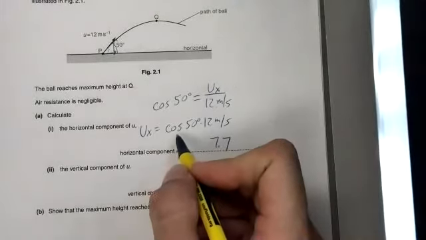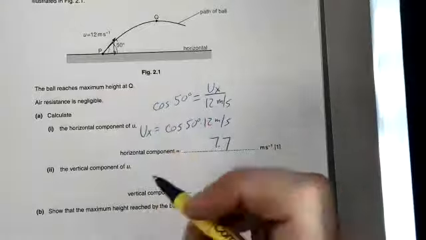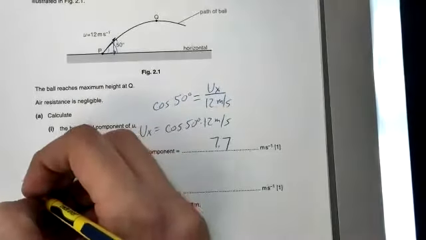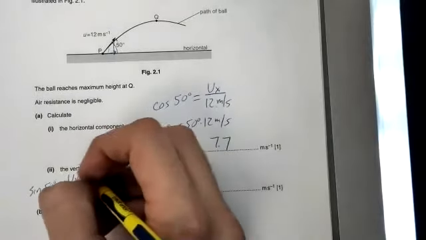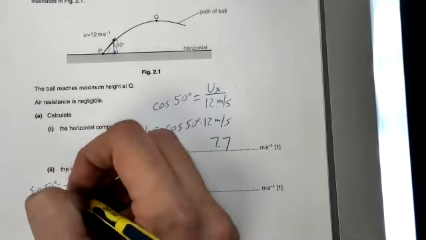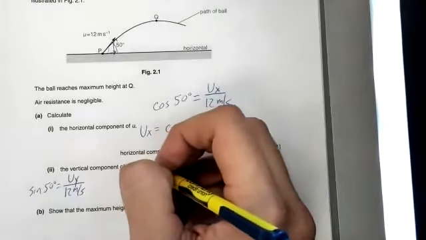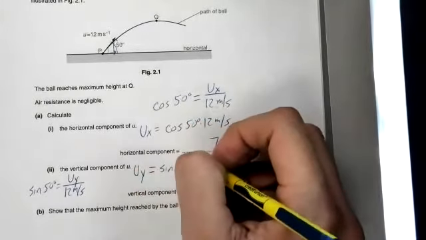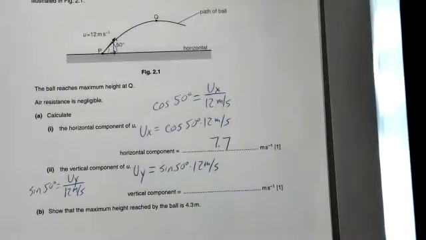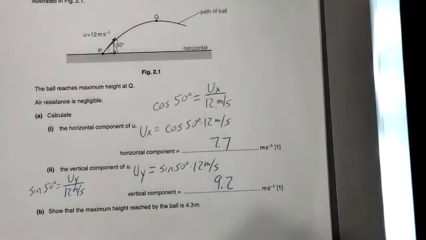If the horizontal component of velocity is adjacent to the angle, the vertical component is opposite that angle, and so the sine function is helpful with that. We can think about it as the sine of 50 degrees is equal to the opposite, the y component of u, the vertical component of u, over the hypotenuse, 12 meters per second. Again, multiplying both sides by 12 meters per second, the vertical component of the velocity u is equal to the sine of 50 degrees times 12 meters per second, which is 9.19, or 9.2 meters per second.